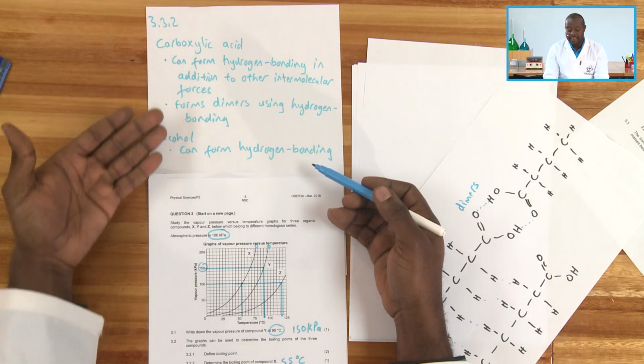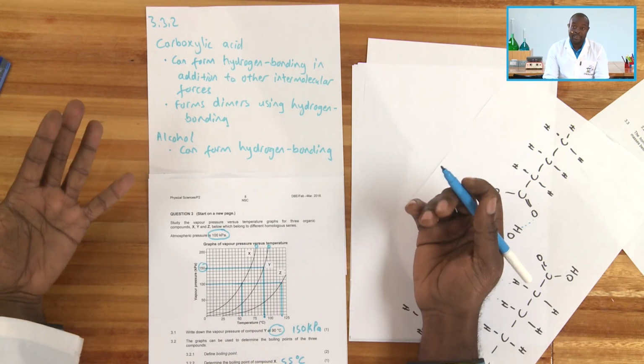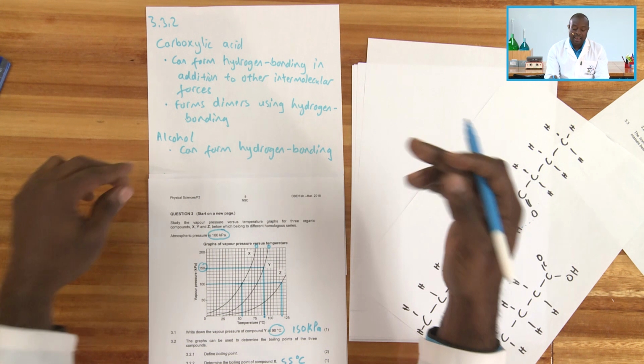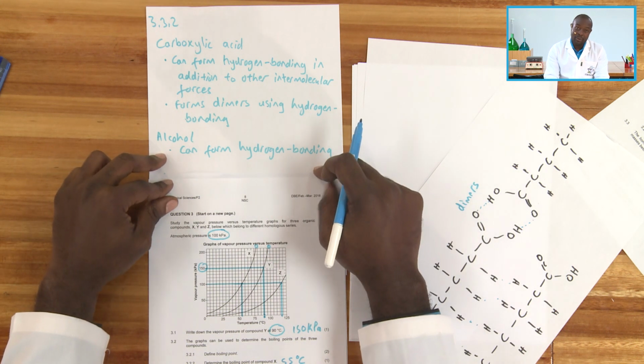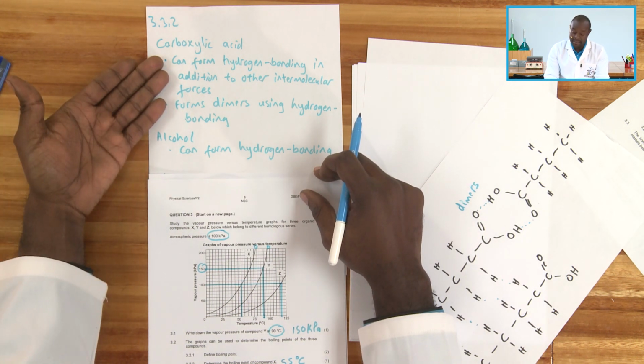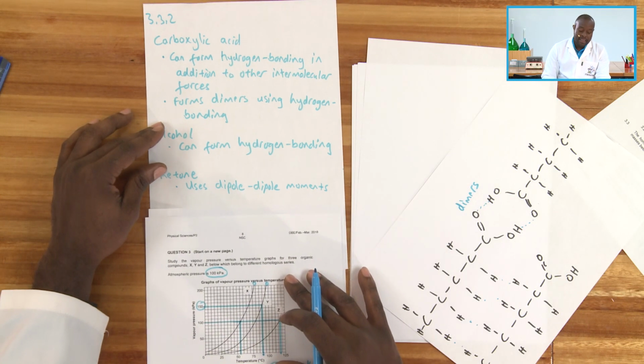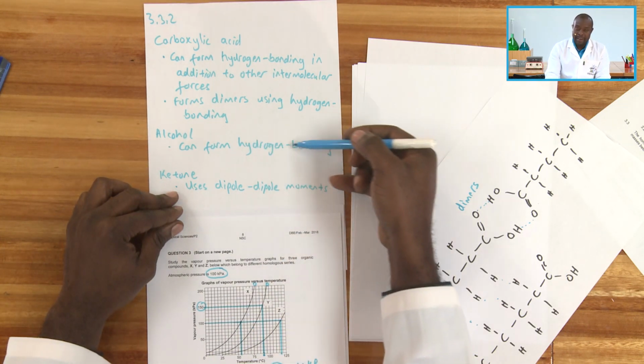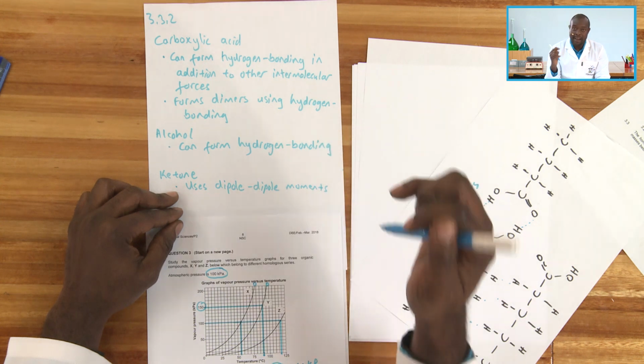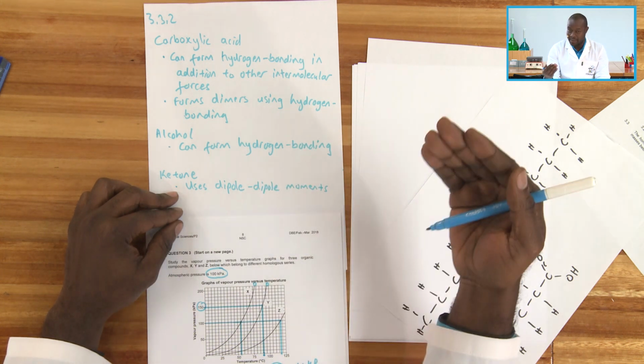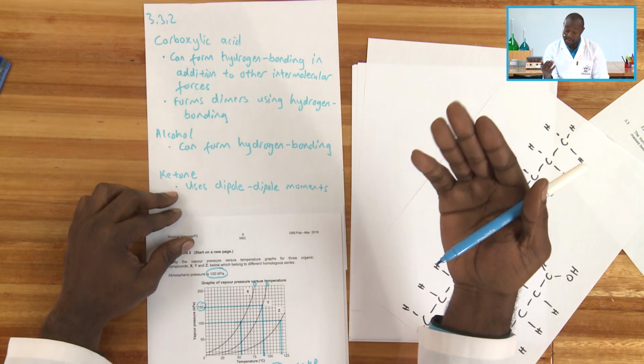So the total of the intermolecular forces is slightly weaker in alcohols compared to carboxylic acids. Then when you move to ketones, they cannot form this type of hydrogen bonding because their oxygen is not bonded to a hydrogen, as you would remember from the structure that we looked at.